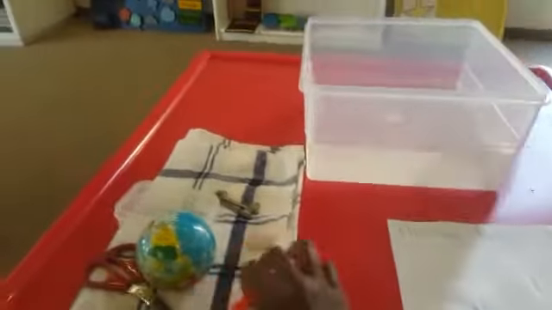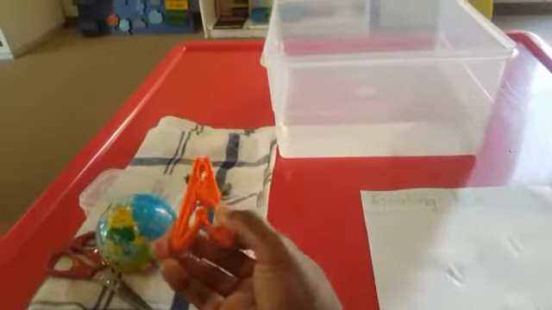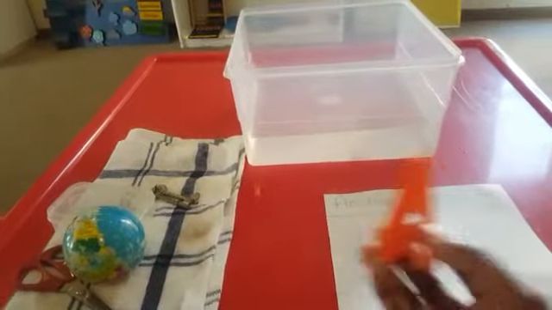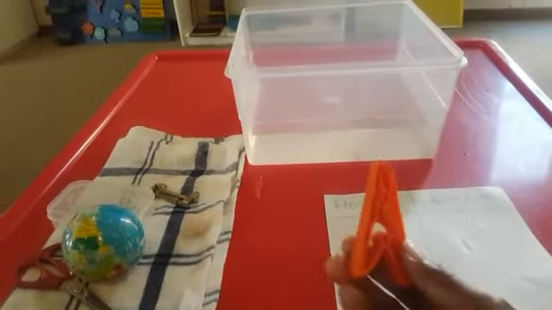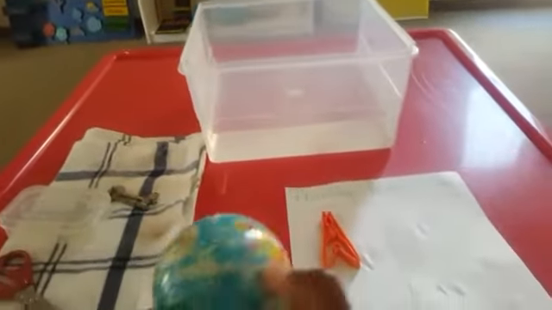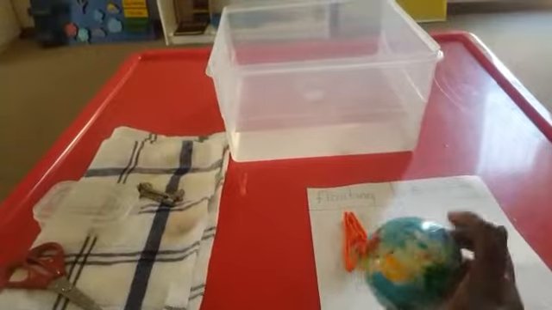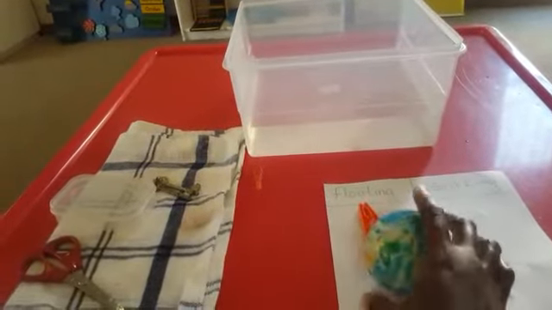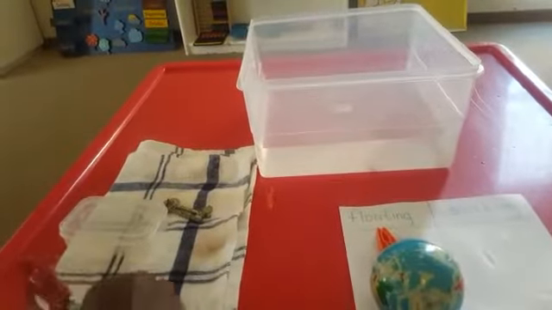So the child will look at the objects and you ask the child, does the peg float or sink? The child should be able to identify whether the peg floats or sinks. So the peg floats. Does the ball float or sink? It floats. Do the scissors float or sink? It sinks.